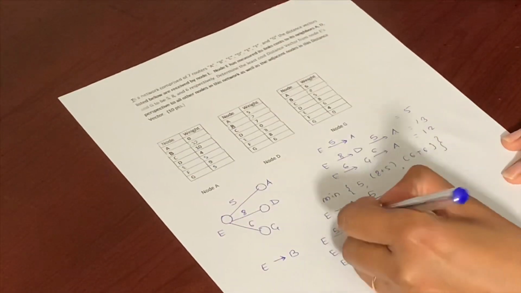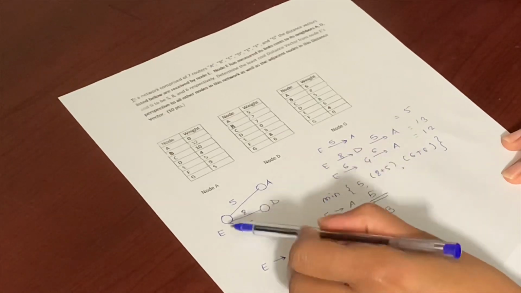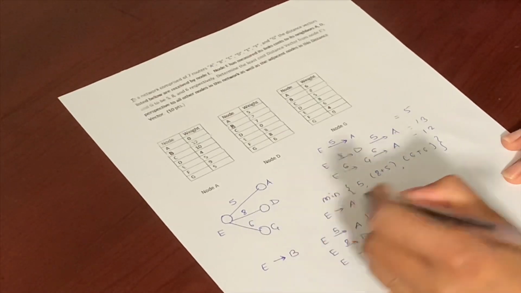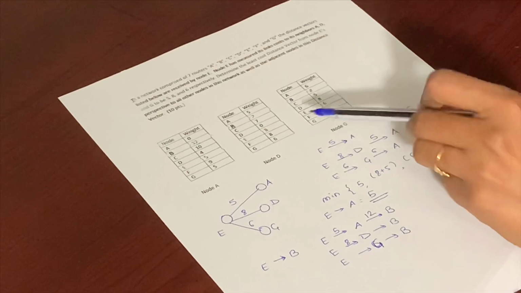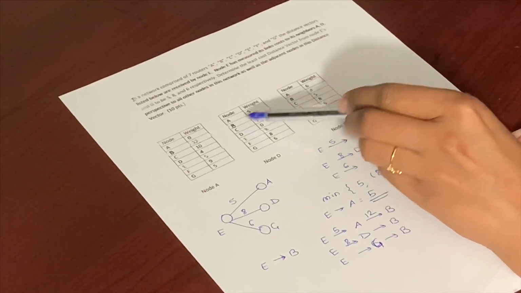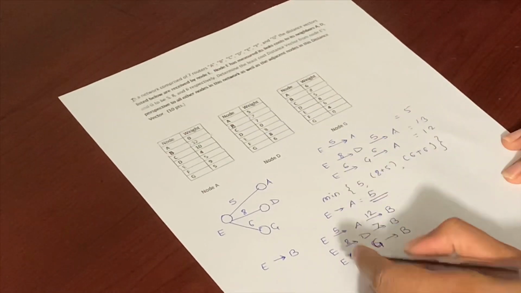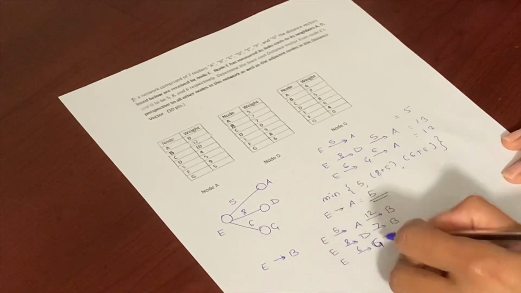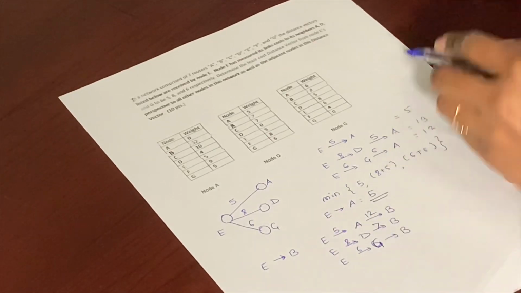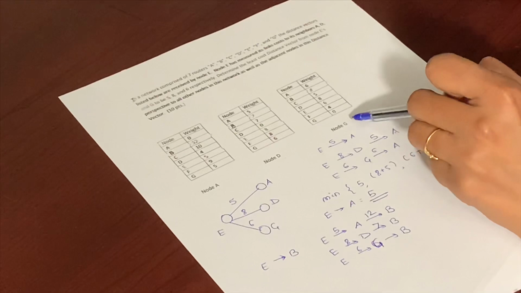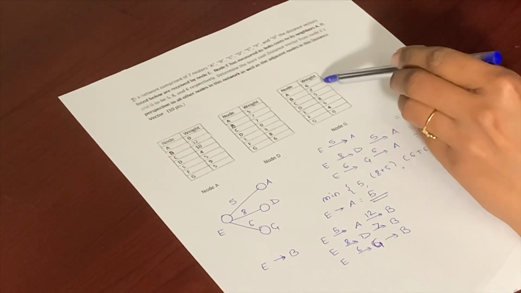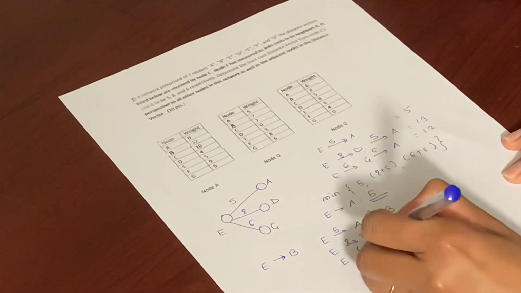Then what is E to D? It's 8. Then what is D to B? We have to see the node D table, and the value of B is 7. Then E to G is 6. What is the value of G to B? We have to see the node G table, and the value of B is 8.